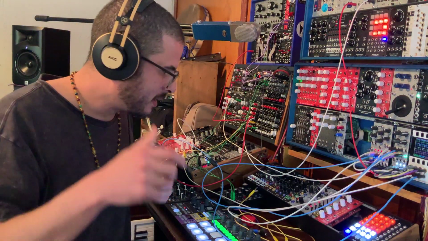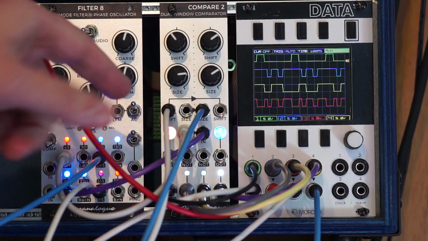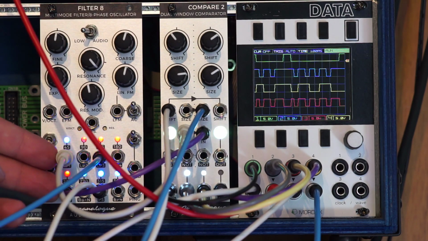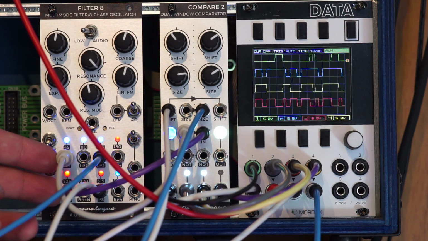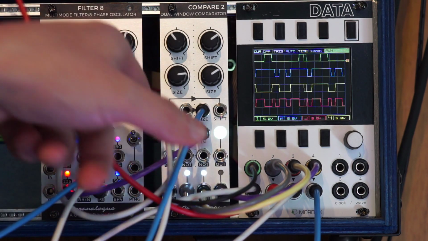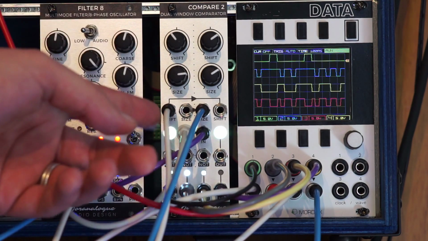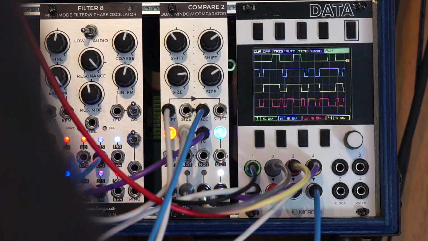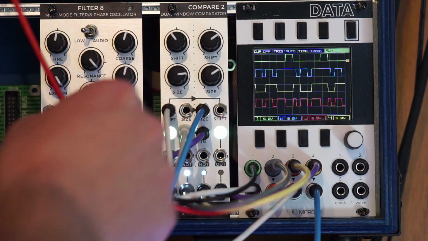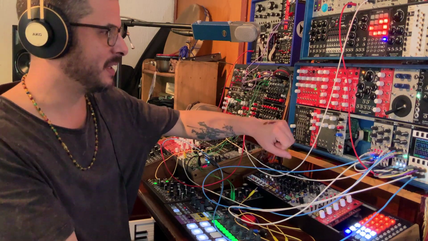All right, I'm back. We had a wee power failure. As I was waiting for my computer to reboot, I got this little rhythm happening here. We're using the Filter 8 as a quadrature LFO. Two outputs are going into the comparator inputs, and the other two outputs are modulating, each is modulating the size of a different one. So that's a pretty cool rhythm right there. Pretty danceable if you ask me.